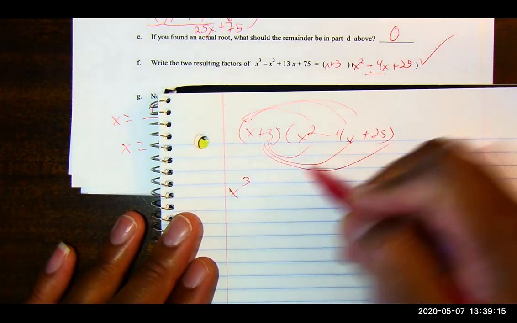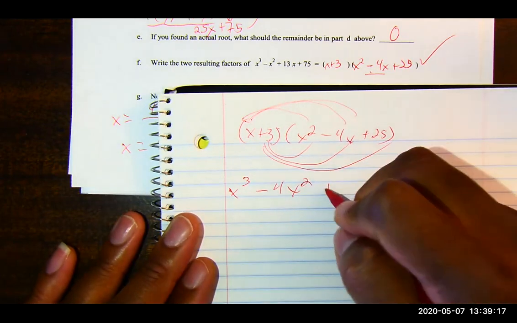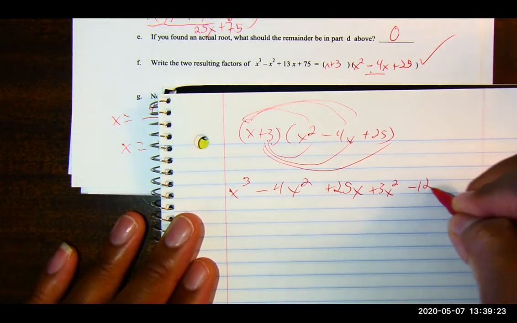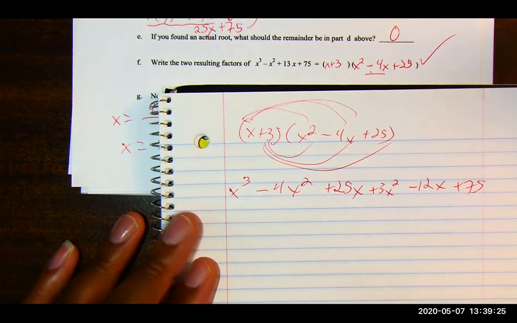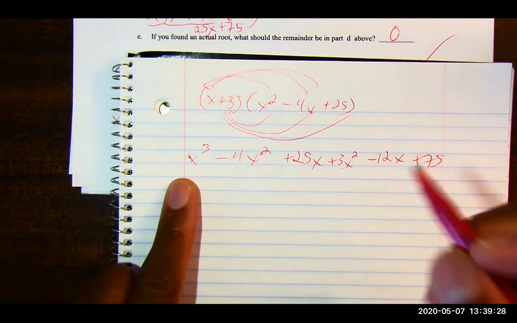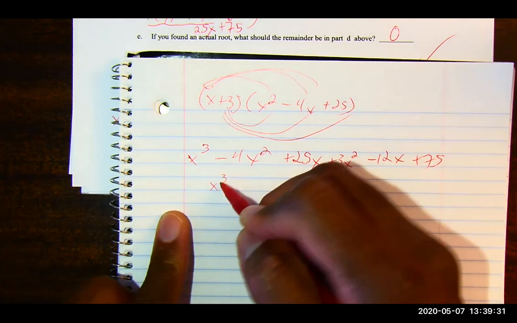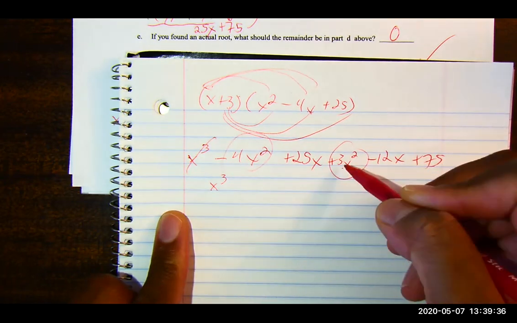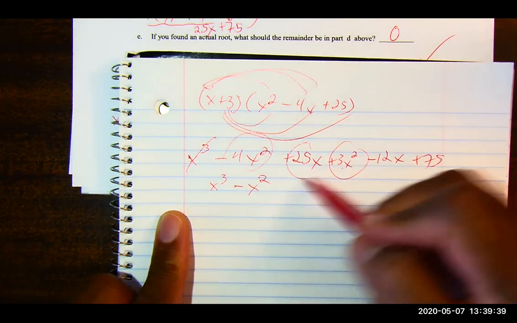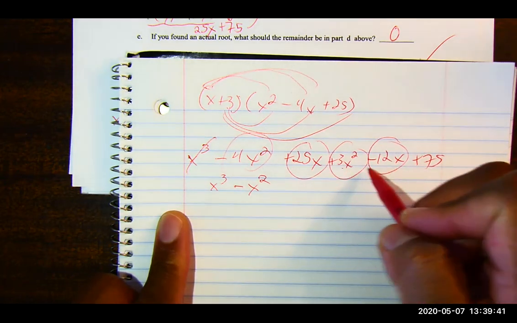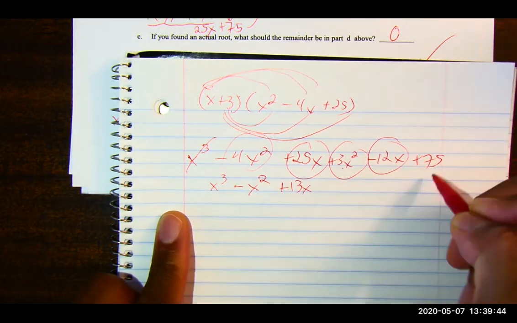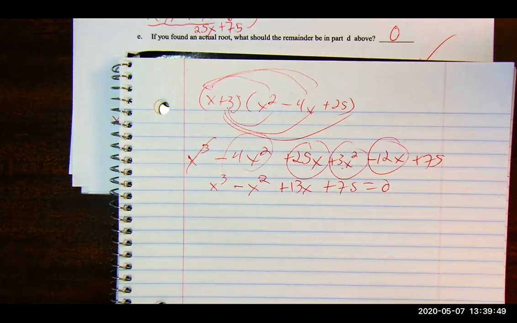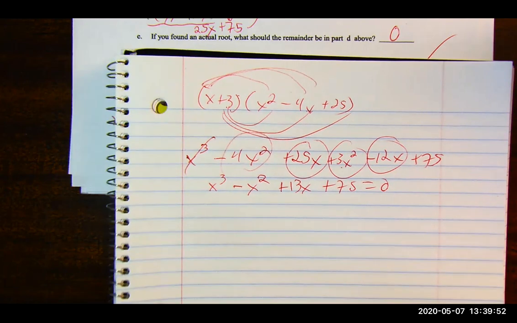x cubed minus 4x squared plus 25x plus 3x squared minus 12x plus 75. When we combine like terms, I get x cubed. I get negative 4 plus 3, minus x squared. If I subtract 12 from 25, I get plus 13x, and then plus 75 equals 0. Voila, we know it works out.